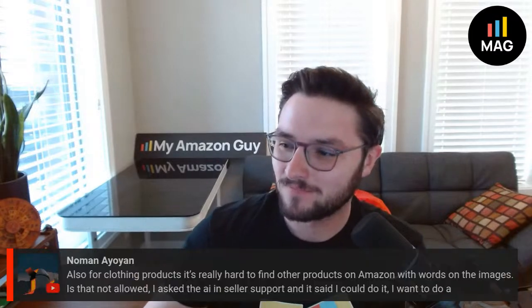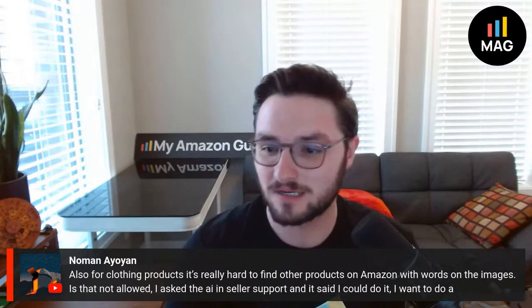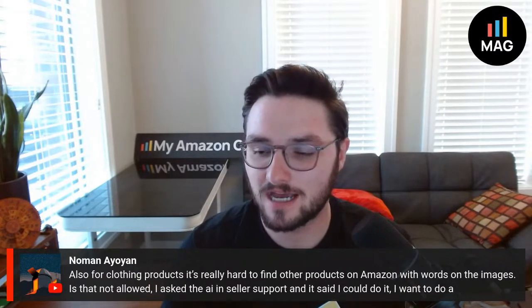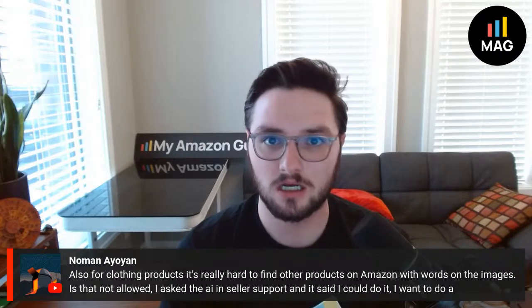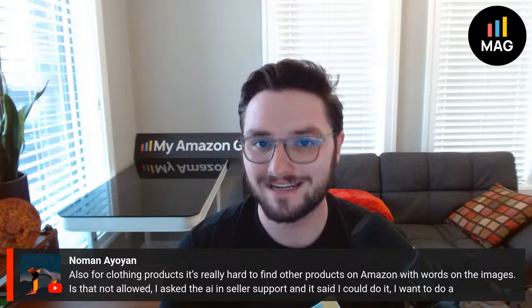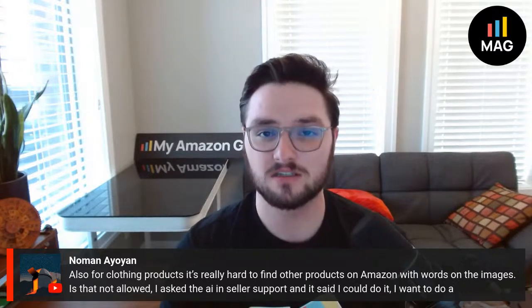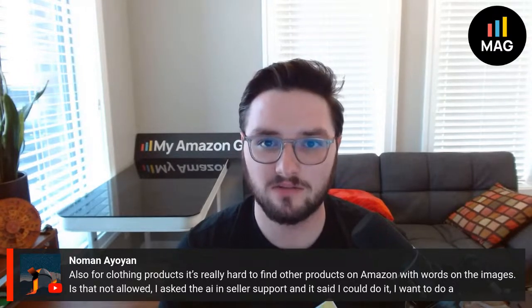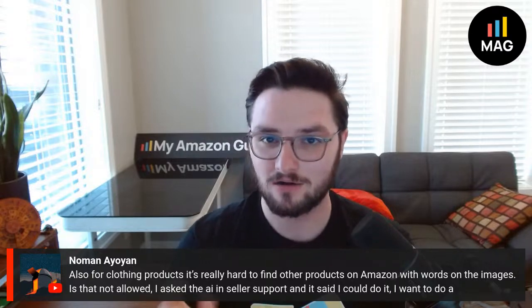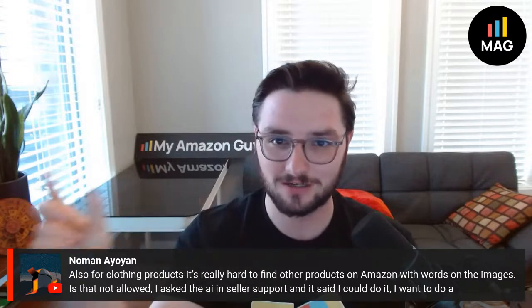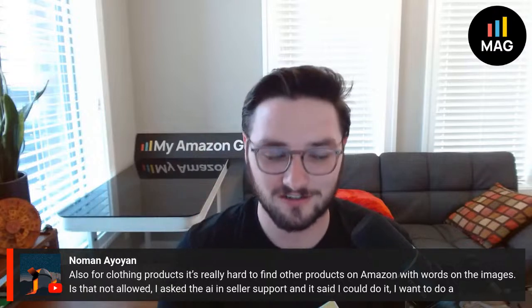As for your secondary aspect here, where you're saying that you don't see a lot of other products on Amazon with words in the images. First and foremost, for the main image, technically, by Amazon's terms of service, you are not supposed to have any words in your main image that aren't on the product. Now, aren't on the product or part of the product packaging is the key differentiator there.